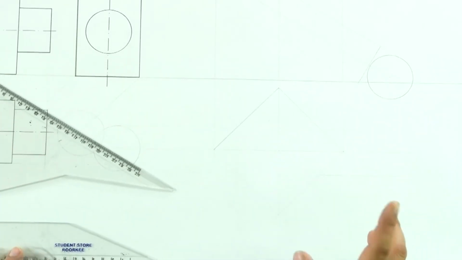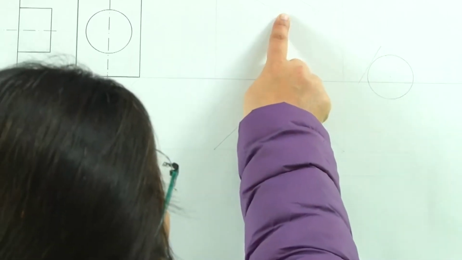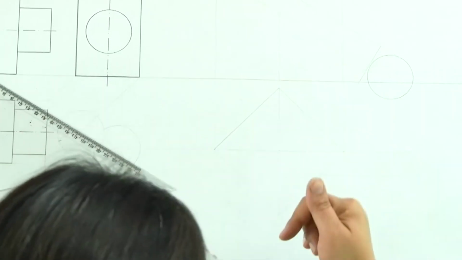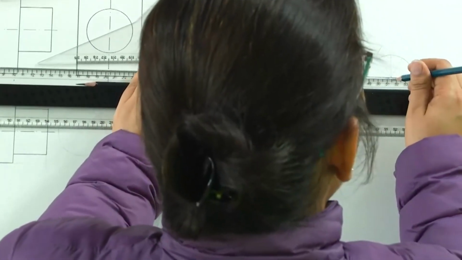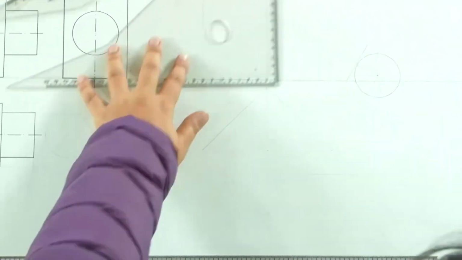So, we can have the same 12 divisions for the same circle. We can use those divisions to get it back onto the HP. So, we will draw these divisions here first. This is one of the most trusted ways of projecting your circles.